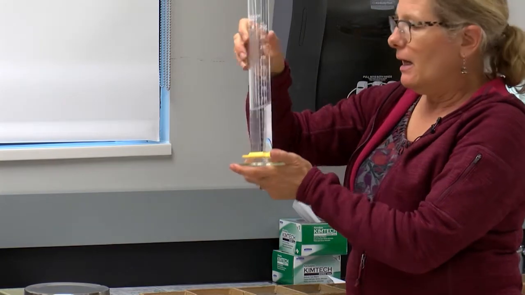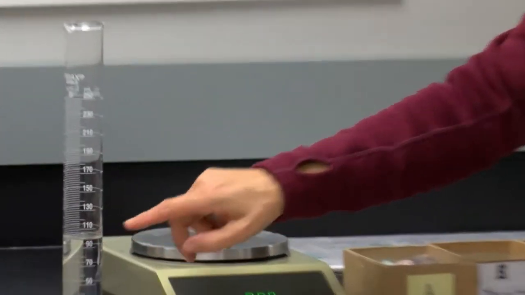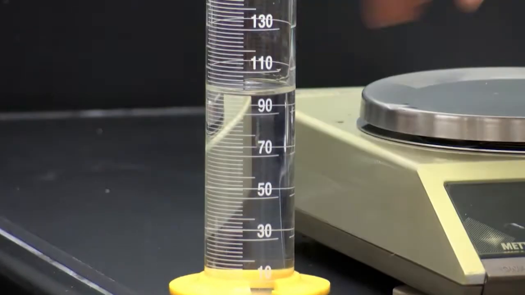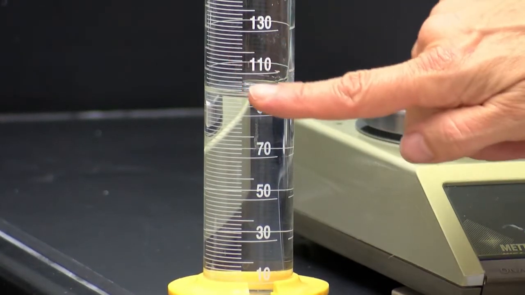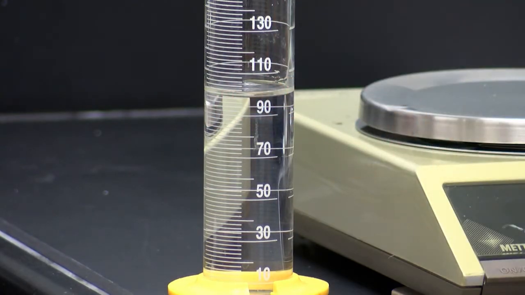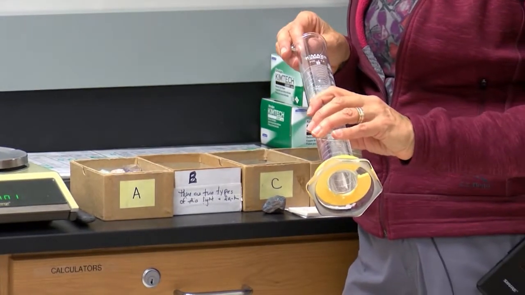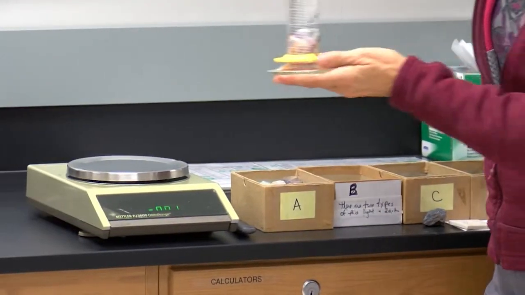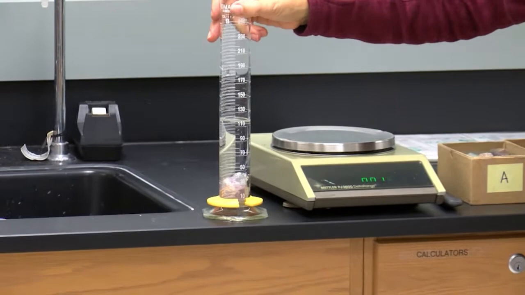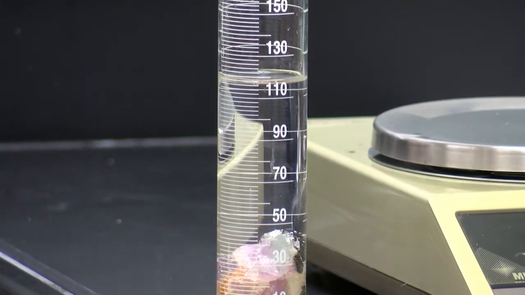I have 100 mils of water in here. You can see I have the meniscus, which is when water adheres to the glass, it kind of makes a little dip. And so the 100 mils is right at that dip. Now, if I add this, which weighed 55.99 grams, I can now see its volume.